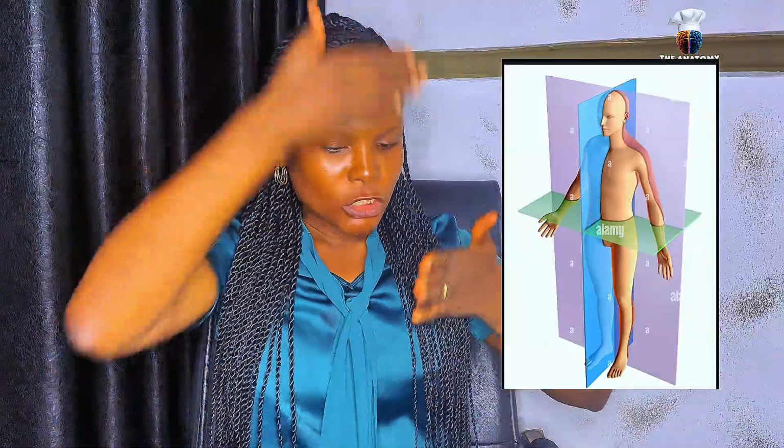All right, so we put an imaginary plane and divide the body into two. So instead of having the left side and the right side, we'll now have the anterior part of your body and the posterior part of your body. So when you pass the coronal plane through, what you have is the anterior and the posterior.